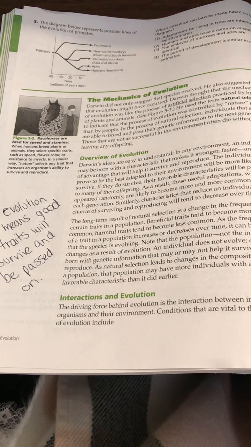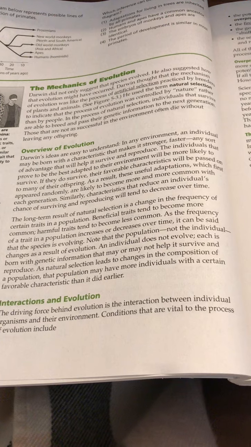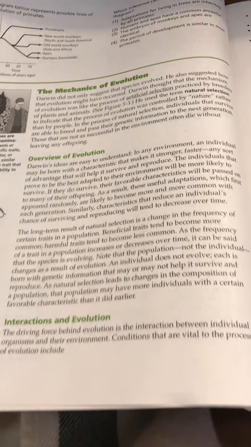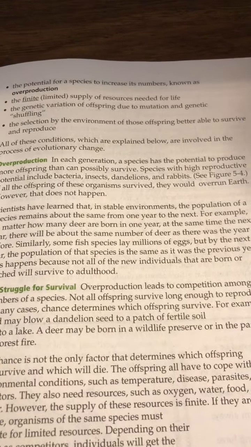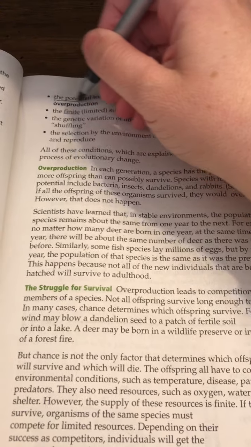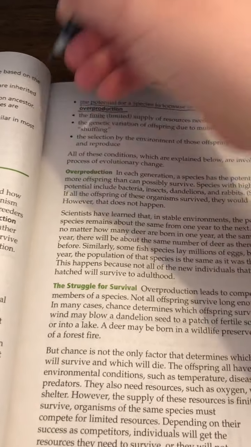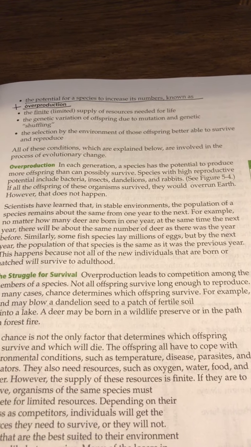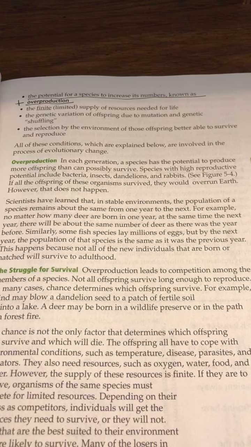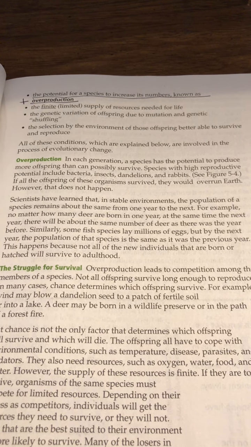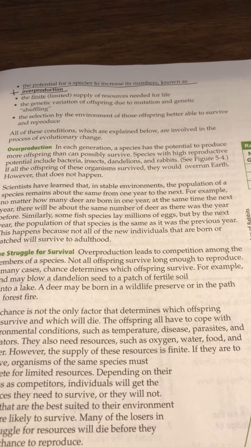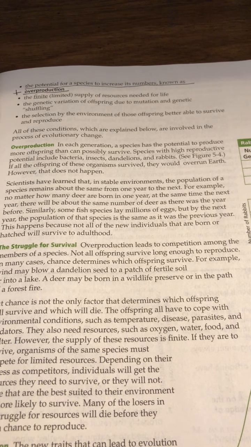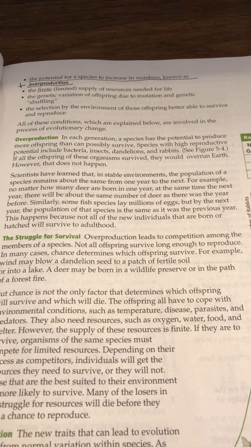Interactions in evolution. The driving force behind evolution is the interaction between individual organisms and their environment. Conditions that are vital to the process of evolution include the potential for a species to increase its numbers, known as overproduction. So I'm going to put a plus sign next to overproduction so I know it means increase. The finite, limited supply of resources needed for life, the genetic variation of offspring due to mutation and genetic shuffling, the selection by the environment of those offspring better able to survive and reproduce. All these conditions, which are explained below, are involved in the process of evolutionary change.